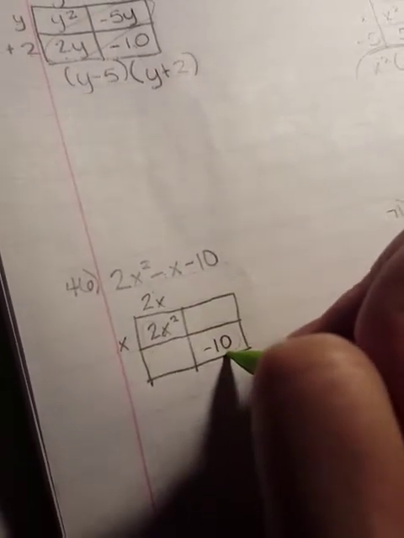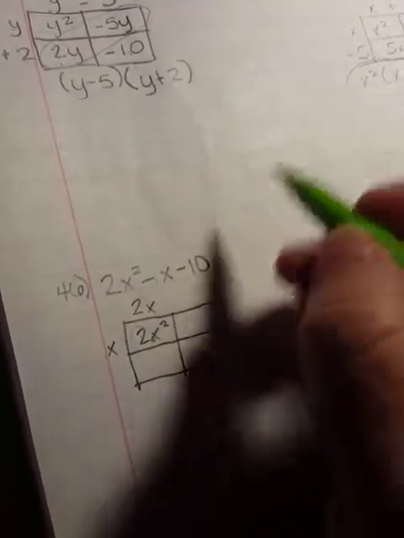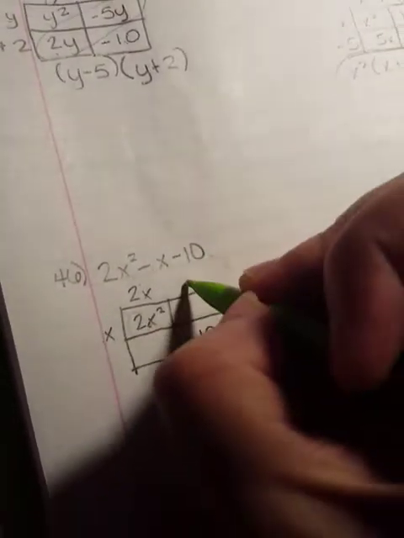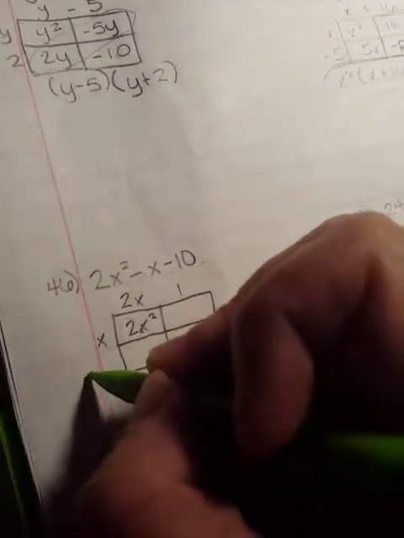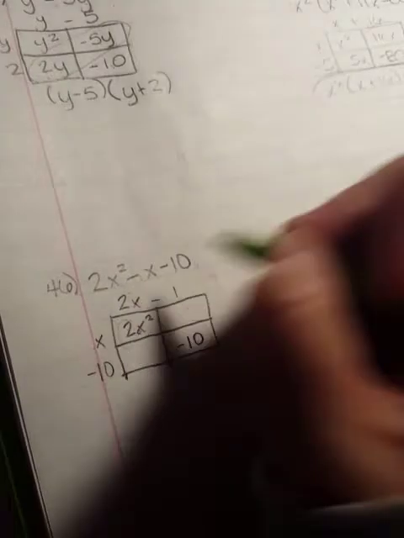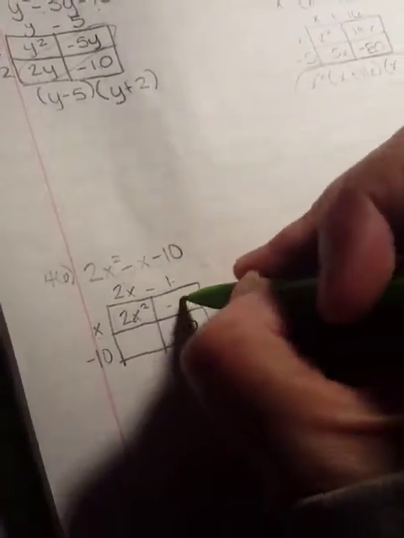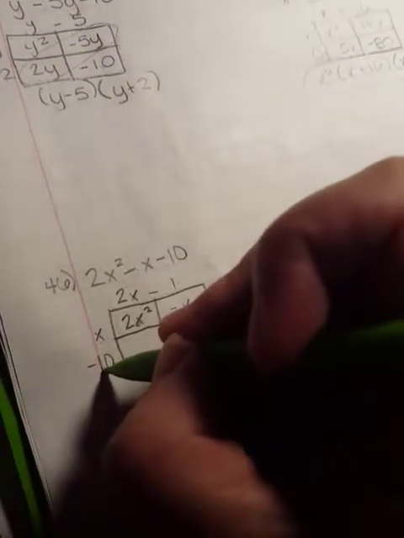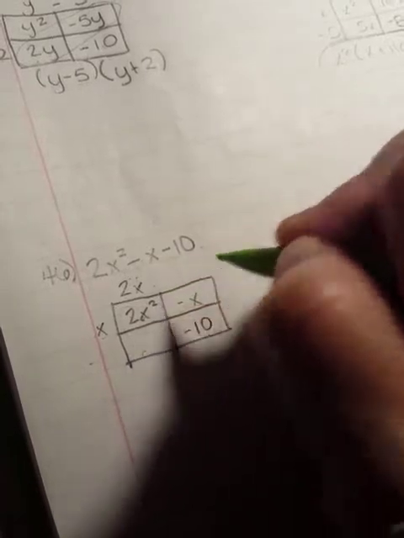So let's look. We're just going to try 1 and 10, just because. So 1 and minus 10. So x times minus 1 is minus x. 10 times 2x, that'd be 20x. That's way too much, so that's not going to work. So let's try it the other way.